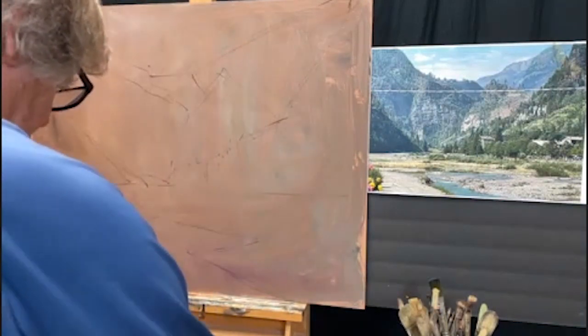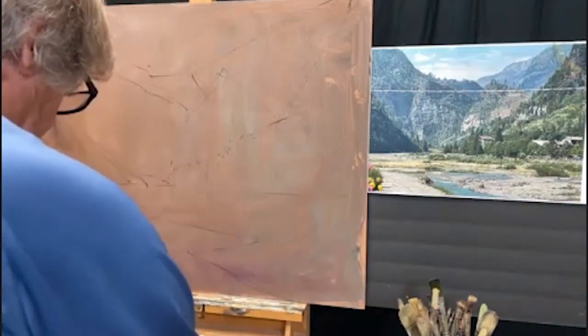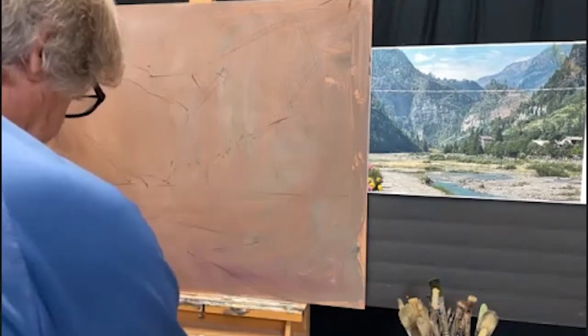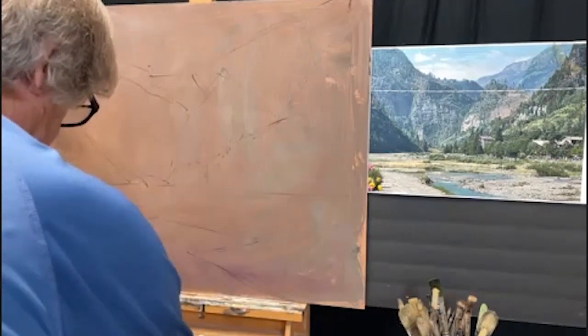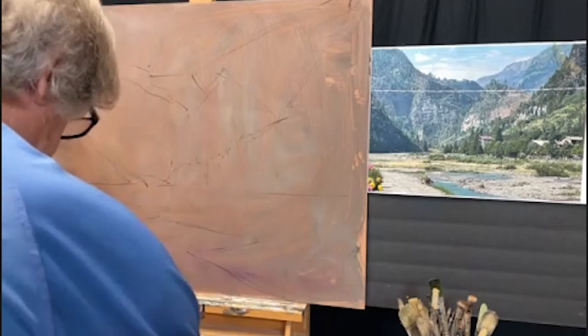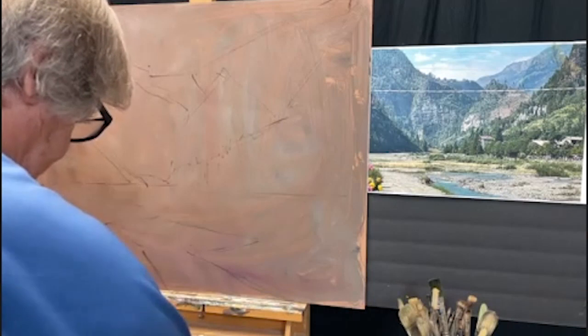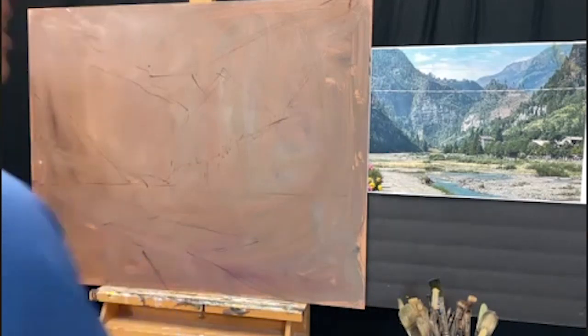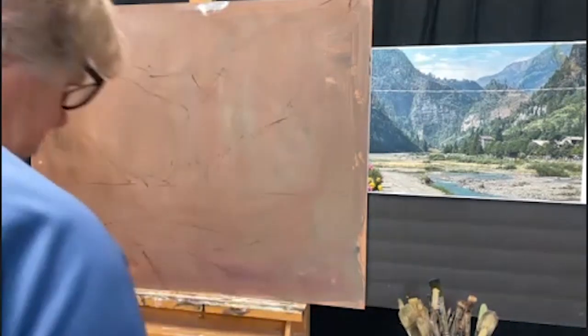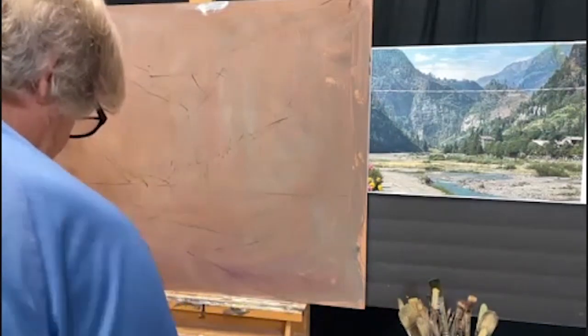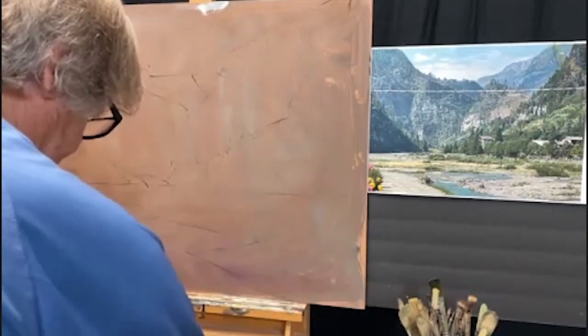So I've got a little oil here, a little linseed oil or a little safflower oil out there, a little bit of blue, some white, and some ochre. Not ochre, but Naples. I'm going to get that sky. It's probably a little light. I don't want to go too dark on it.